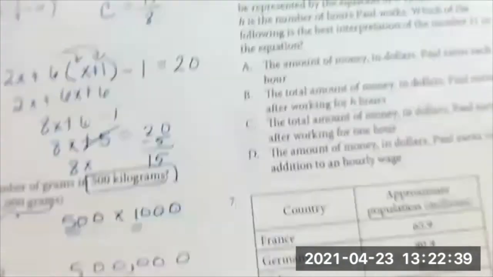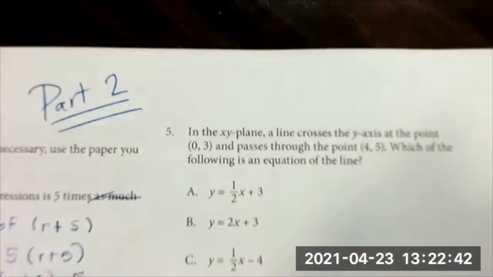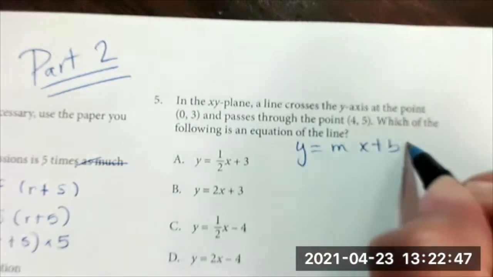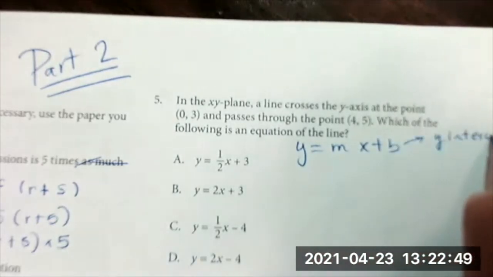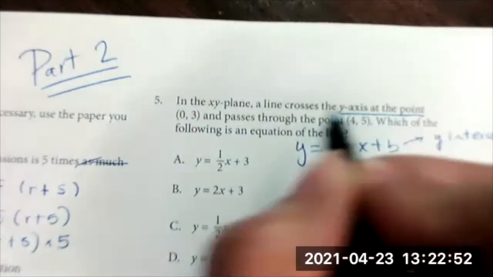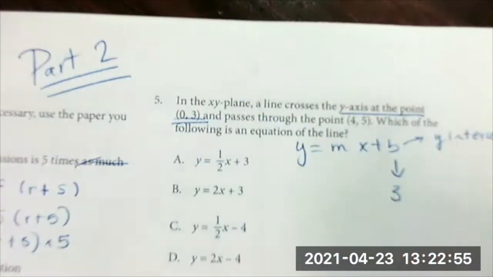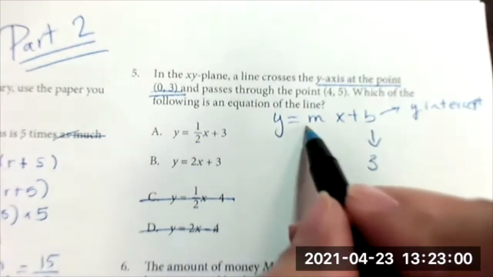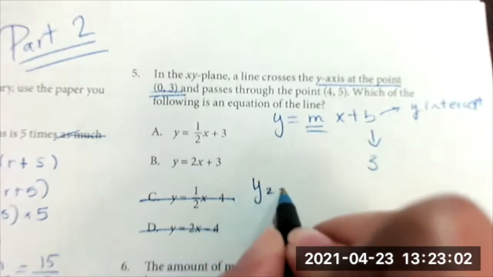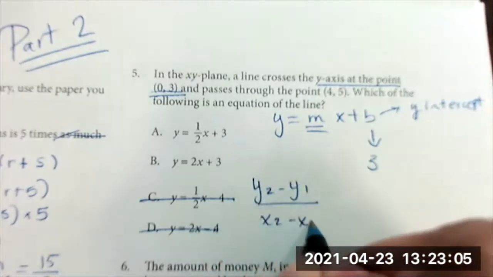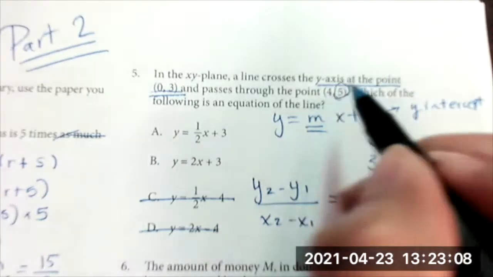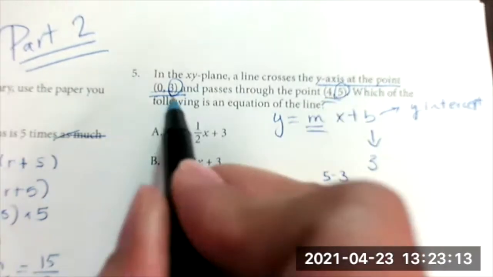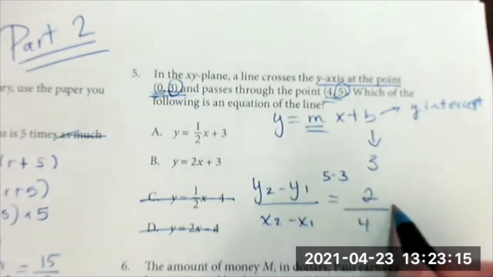All right, number 5. We have the xy plane, y equals mx plus b. B is your y-intercept. The y-axis point is (0, 3), so b is automatically 3. So that one is out and that one is out. Now we're going to find m, and m is y2 minus y1 over x2 minus x1. 5 minus 3 is 2, and 4 minus 0 is 4.